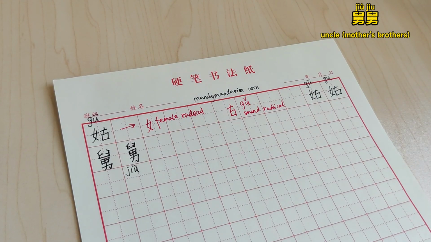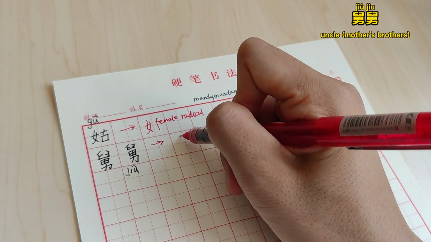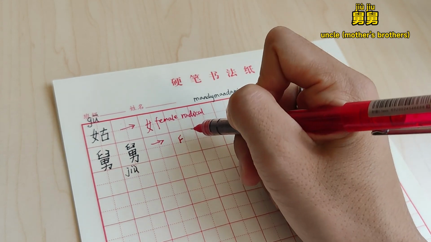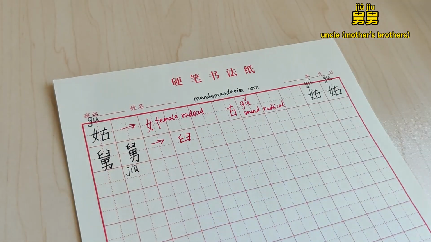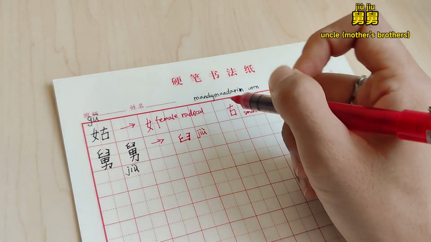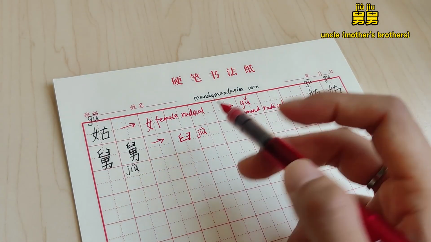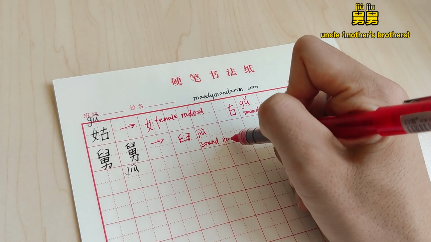Now let's take a look at the upper part of it. We go 1, 2, 3. And then the right part, and then link them up. And this is 臼. So obviously, it serves as a sound radical.